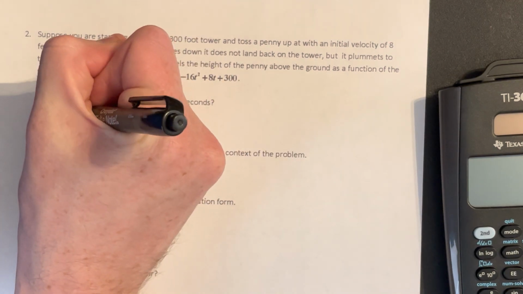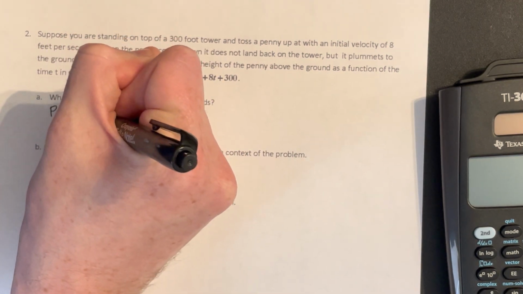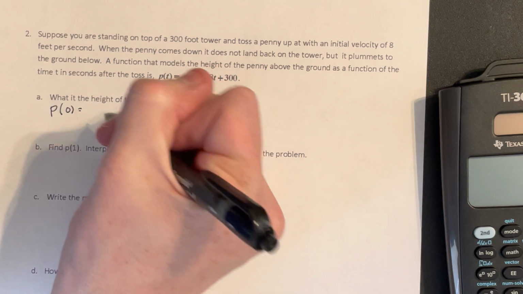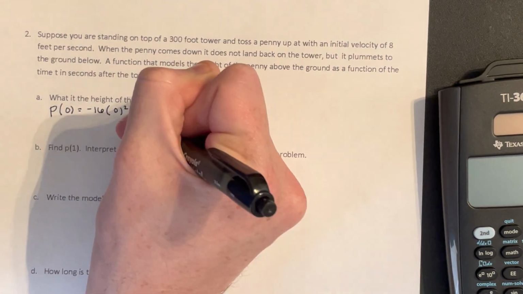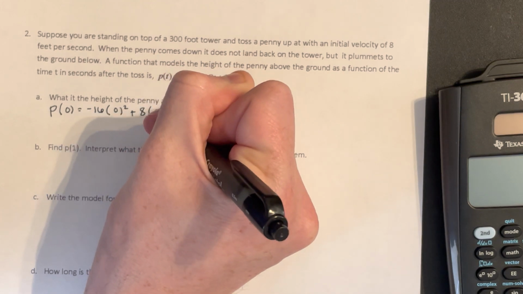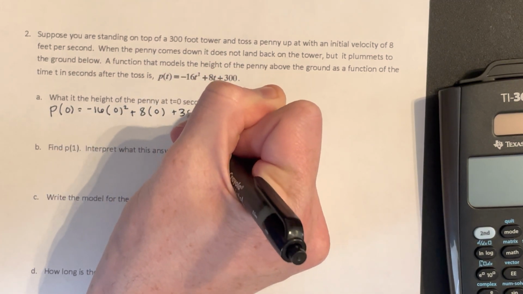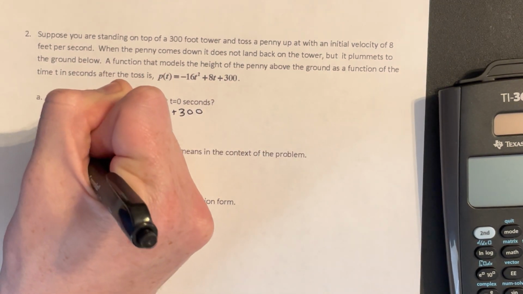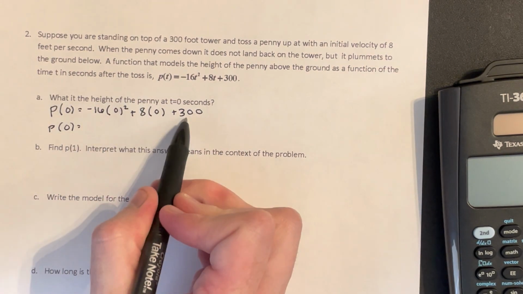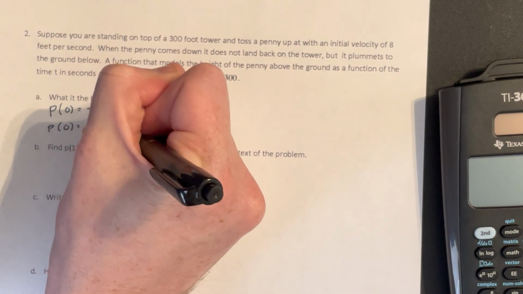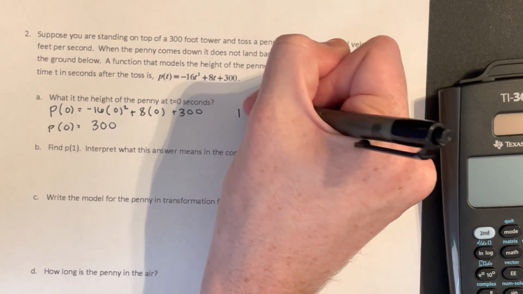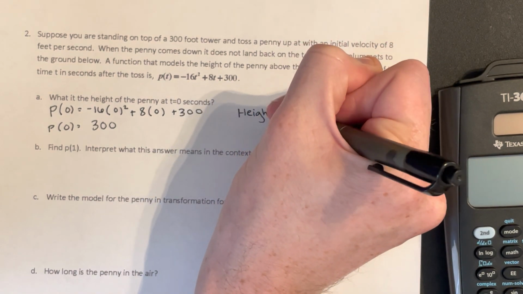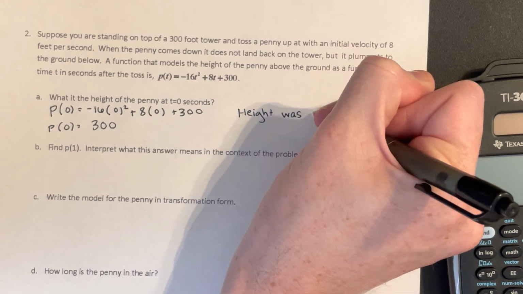So t equals 0. Let's find P of 0. So -16 times 0 squared plus 8 times 0 plus 300. That's just going to end up being 300 if you look at your constant term. So we started at a height of 300 feet.